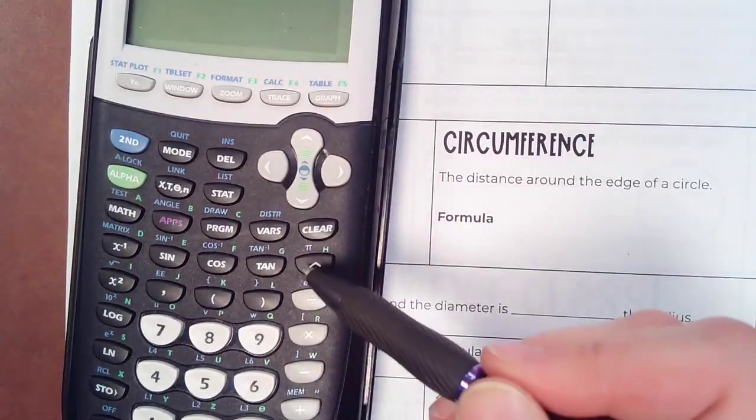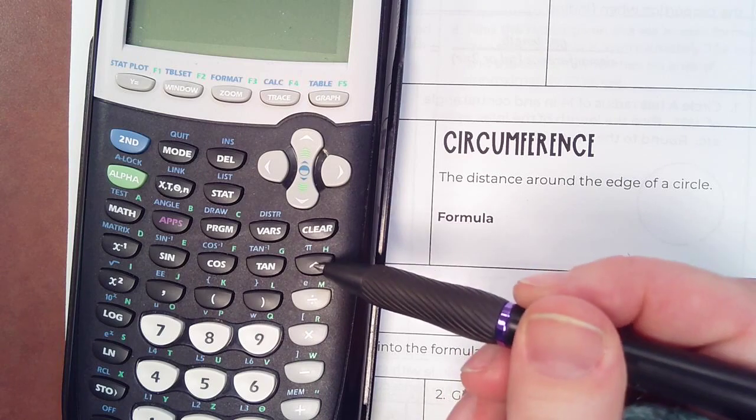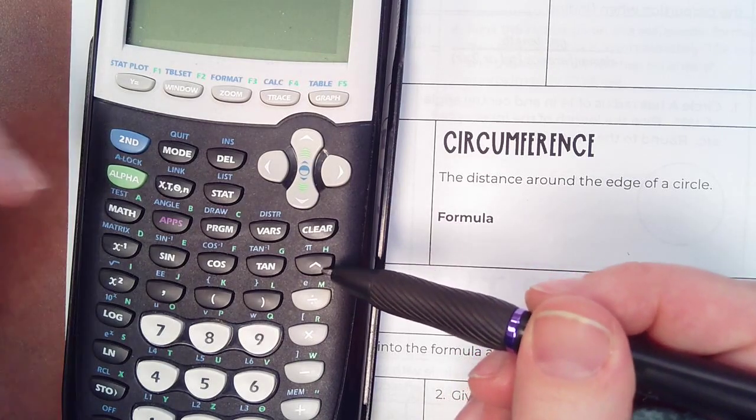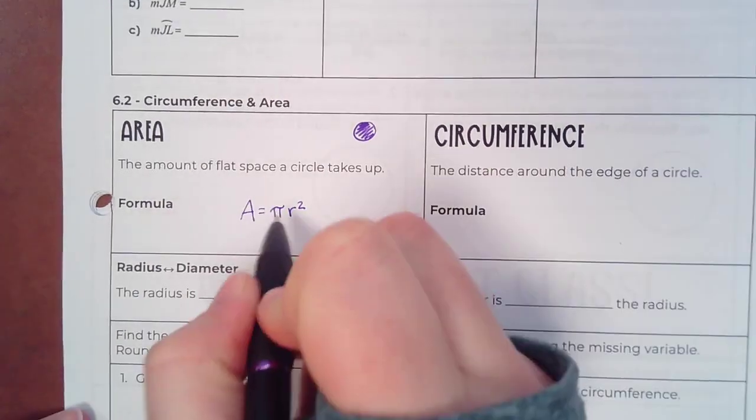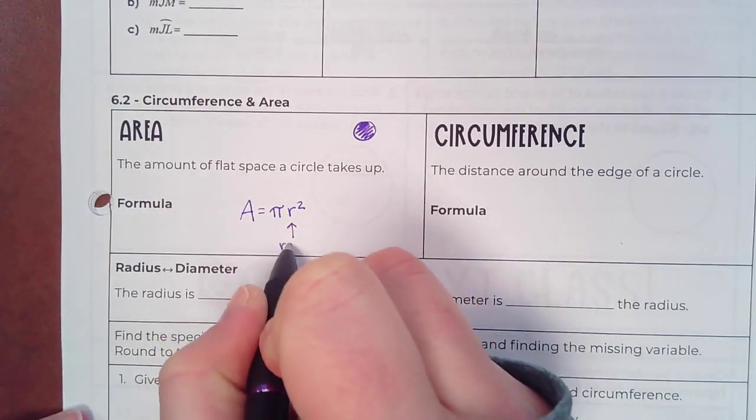On this one, it is blue above our little arrow, so I would press the second button to get to that. Where r is your radius.